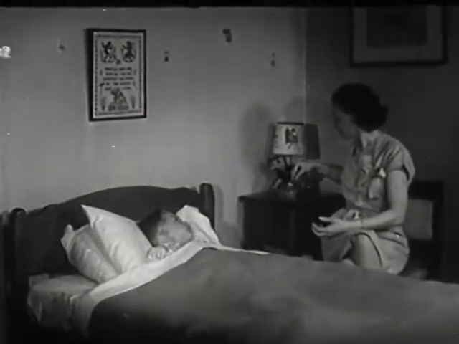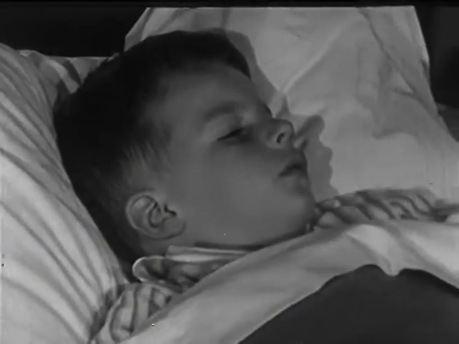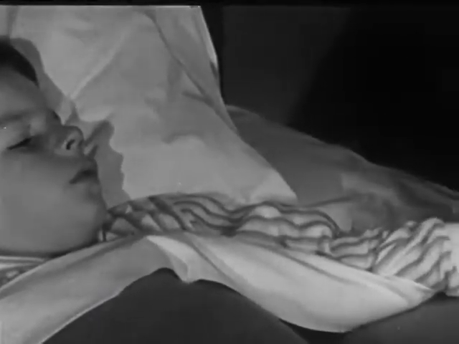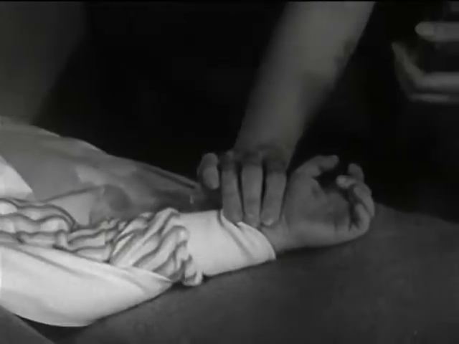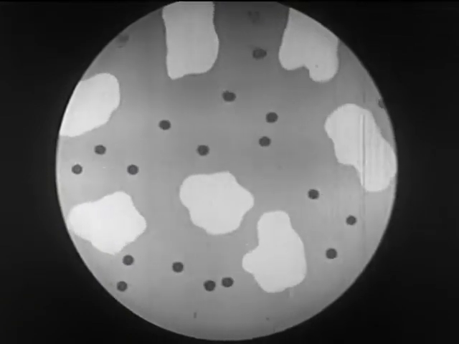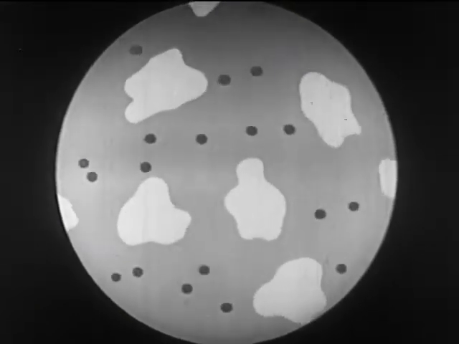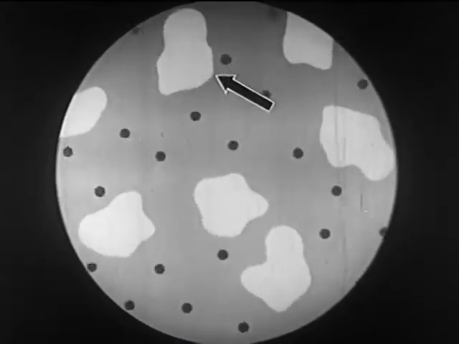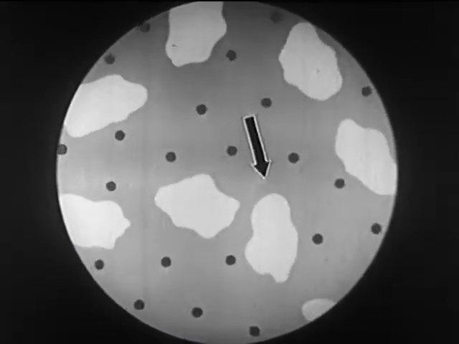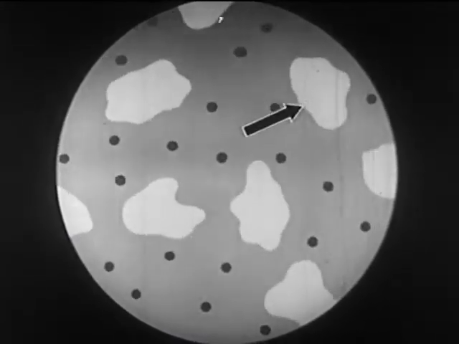He has fever, he is listless, and his pulse is rapid. But what's going on inside the child's body? Germs, shown here as black hexagons, have infected his body through the bloodstream. The germs are repelling these amoeba white cells whose work it is to remove foreign materials from his blood.